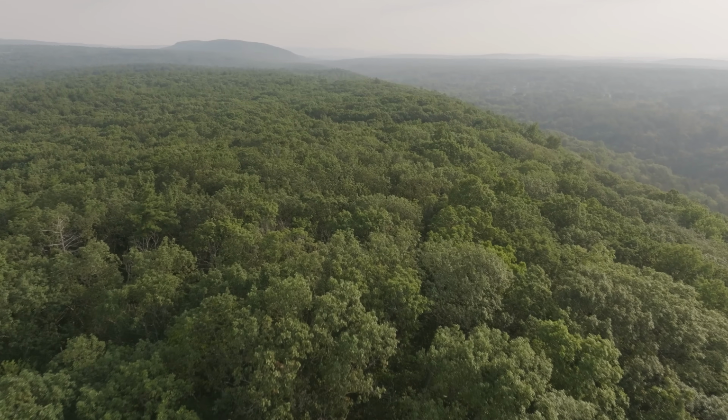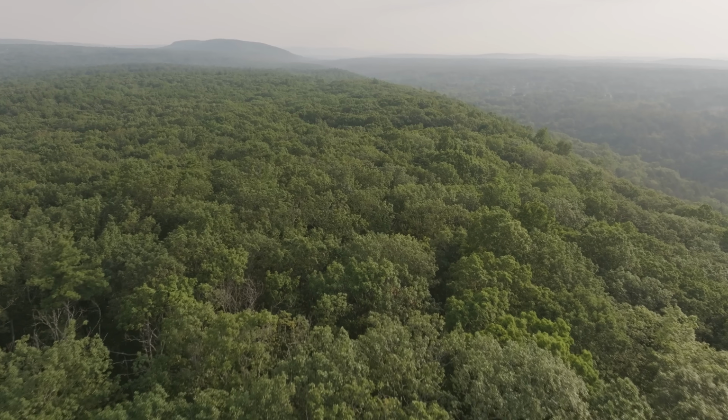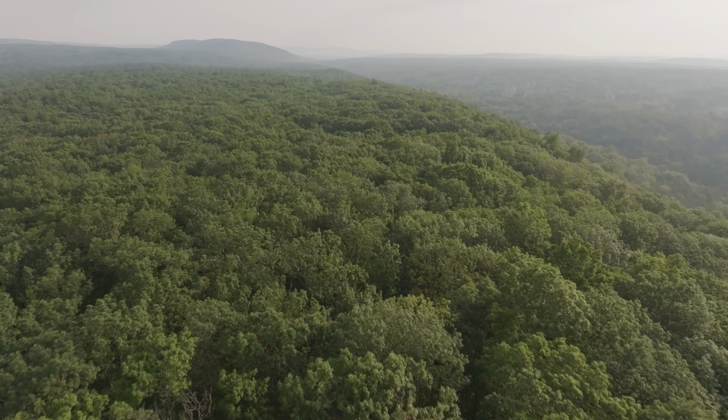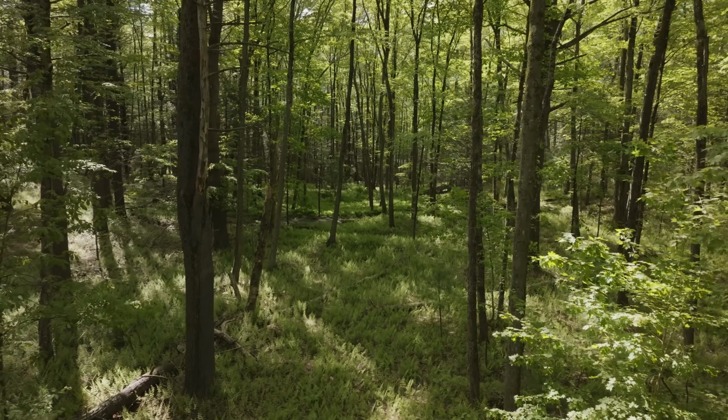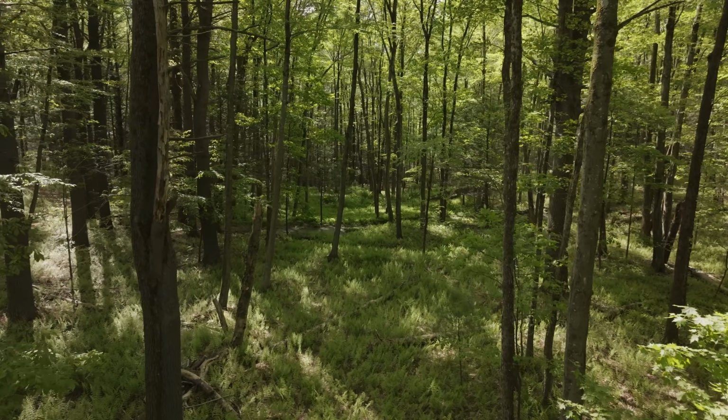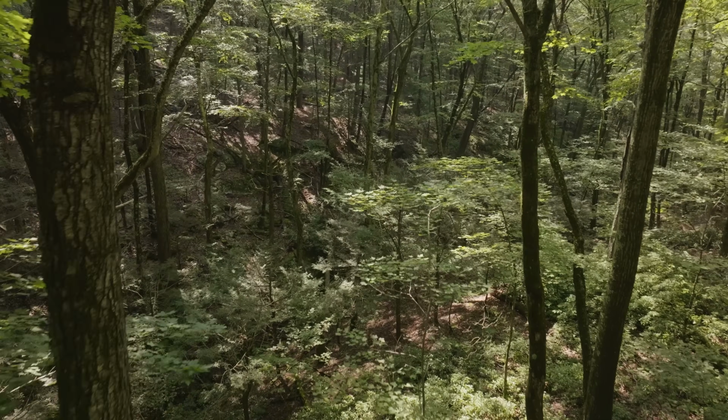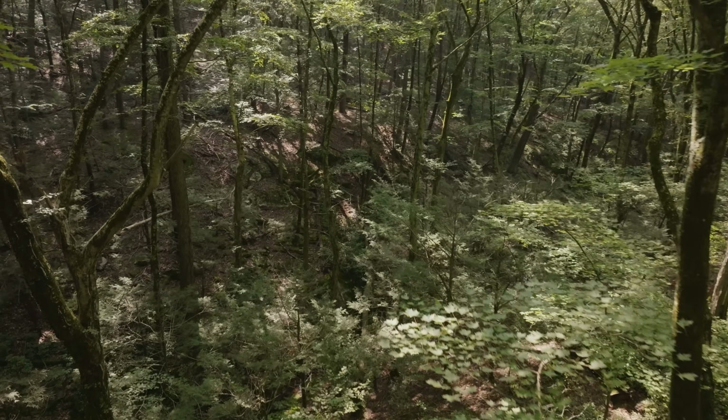When looking at a forest from above, it is common to think that the landscape is all one homogeneous entity. But in reality, it is a mosaic of different forest types, each with different composition, topography, and ecological processes all taking place.